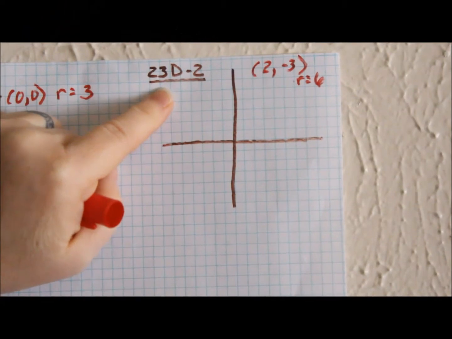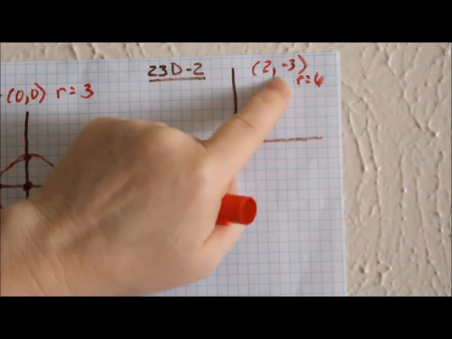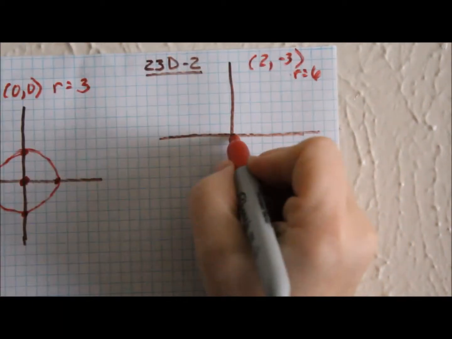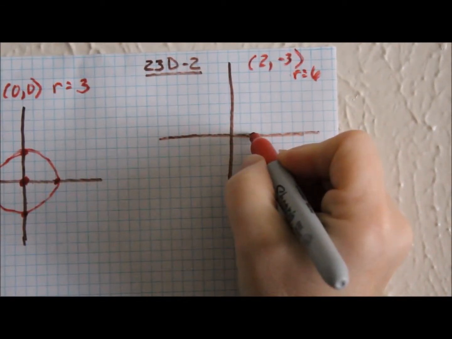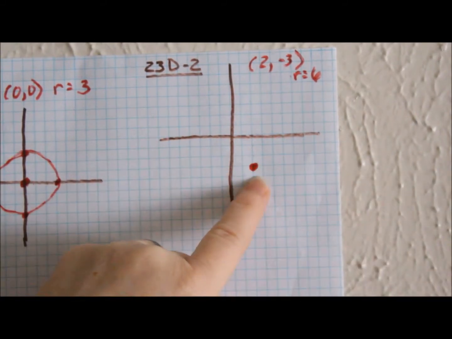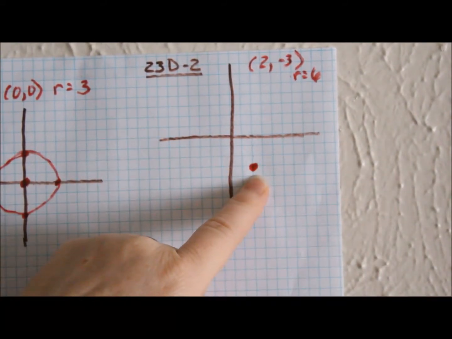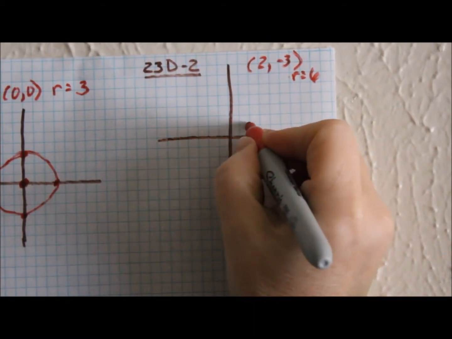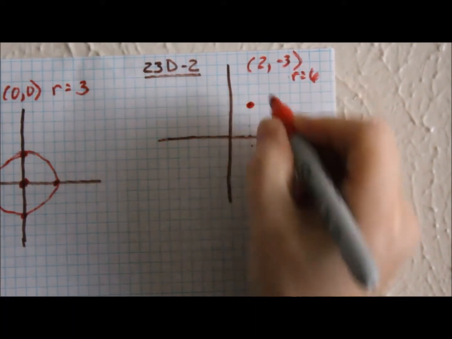Okay, 23D number 2. We said the center was 2, negative 3. Plot your center first. The x coordinate was 2, 1, 2, going down 3, 1, 2, 3. There's my center, okay? So from your center, count your radius up and down, and then off to the right, and then straight to the left. So if I go up first, 1, 2, 3, 4, 5, 6, so the radius was 6.